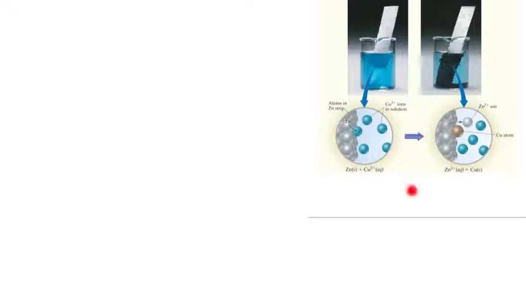Let's take a look at the spontaneous redox reaction. Taking a strip of zinc metal and placing it into a solution of copper 2 sulfate, the copper 2 ions are going to come in contact with the zinc metal and gain 2 electrons from the zinc atom. Copper, by gaining 2 electrons, has undergone reduction. And the zinc, by losing 2 electrons, has undergone oxidation.